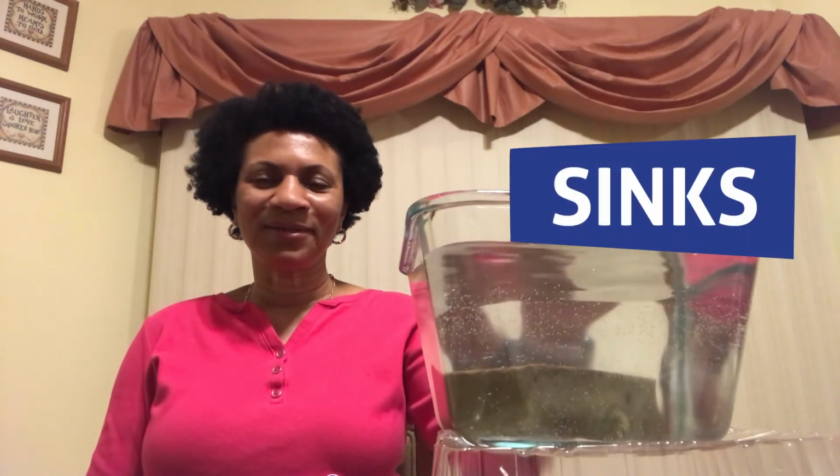What happened? It sinks because it's heavy. Which side of the chart would this go on? Sink. Correct. Let's try our next item.